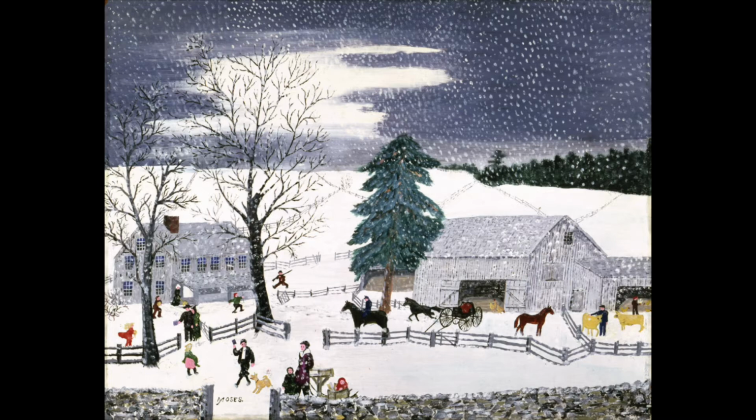The next painting is by a famous folk artist named Grandma Moses. She didn't start painting until she was 75 years old. It's never too late to become an artist. Is this painting a landscape?